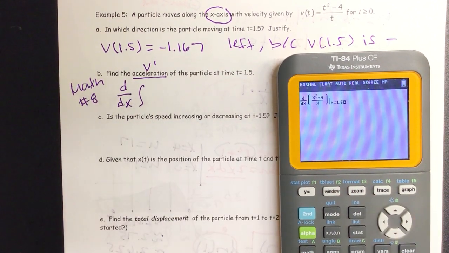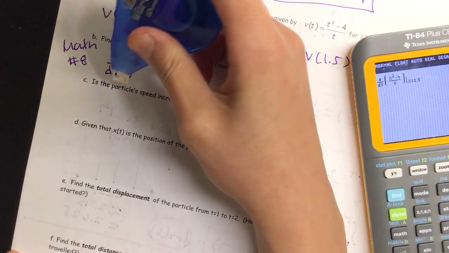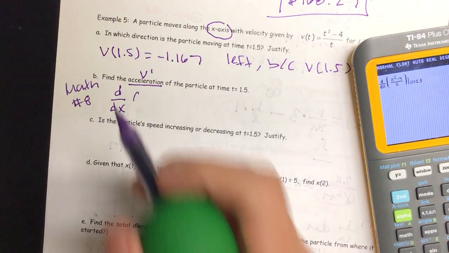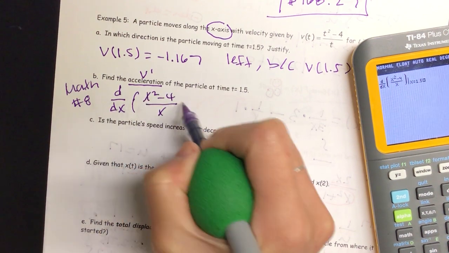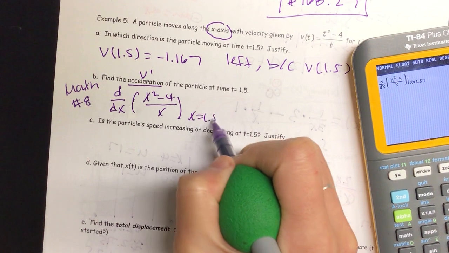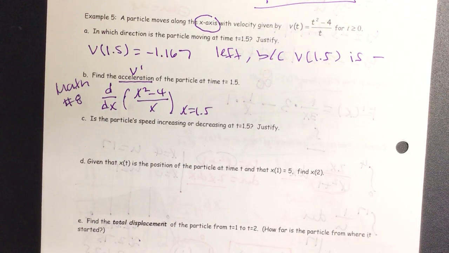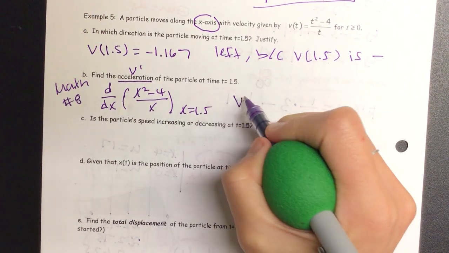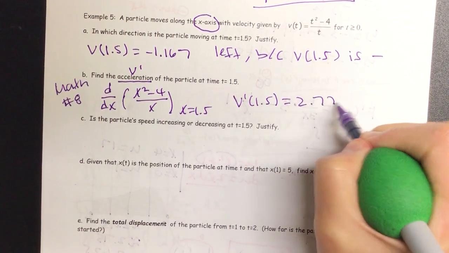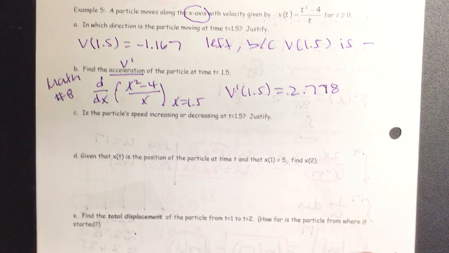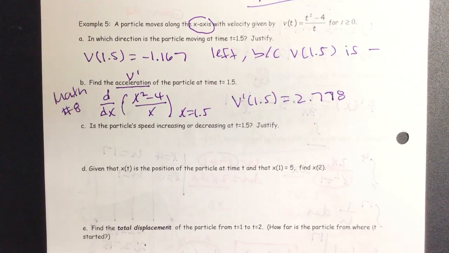Oh, I put the integral by accident. It was parentheses. So how many do we get on V prime of 1.5? 2.778? Well, it's like 6. Oh, cool.